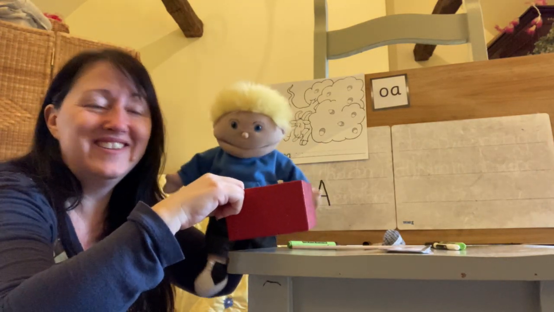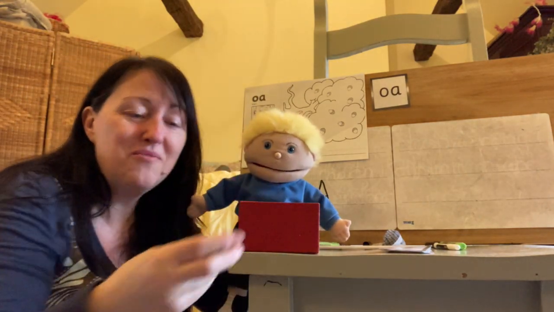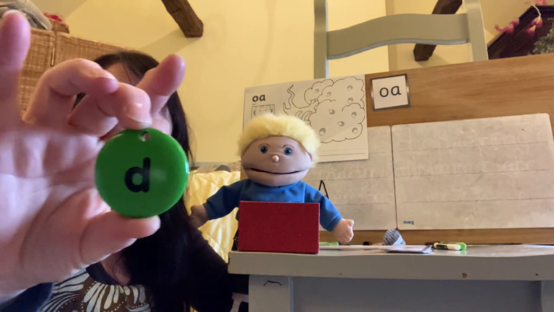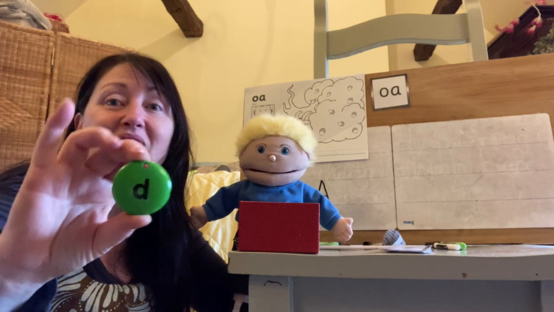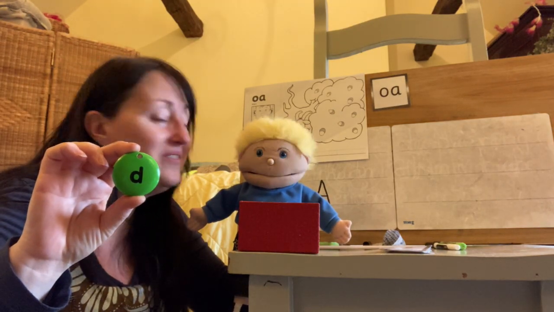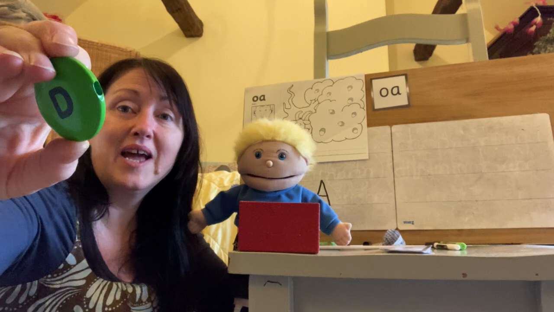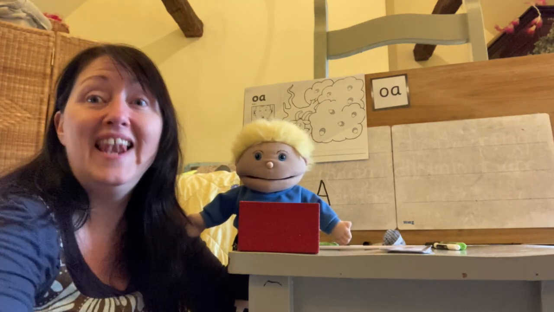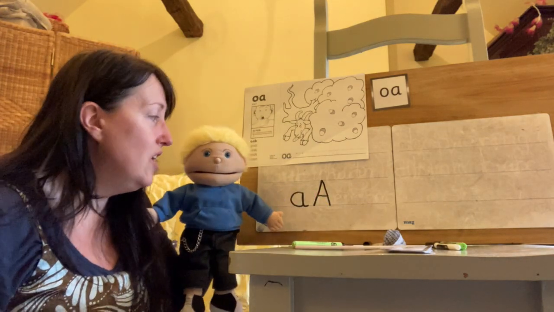Okay, let's try another one. 1, 2, 3, you tell me. What is it, Fred? D. Okay, let's show them the capital. Again, looks very different, doesn't it? Let's have a go at writing it.